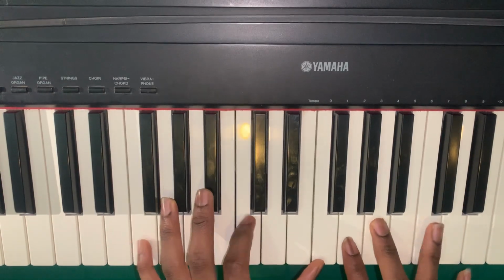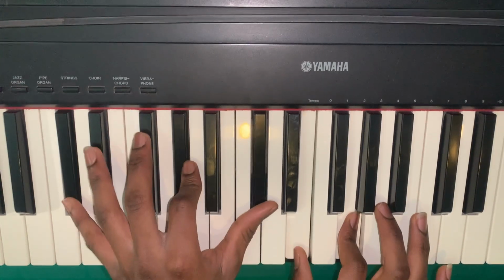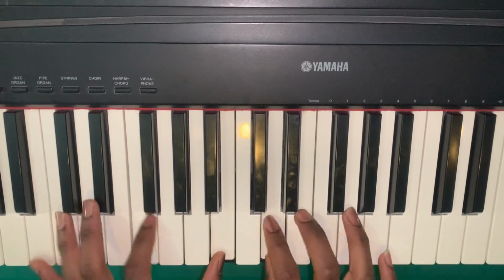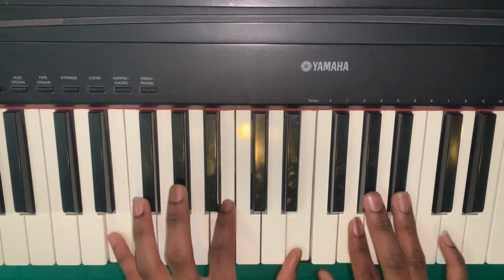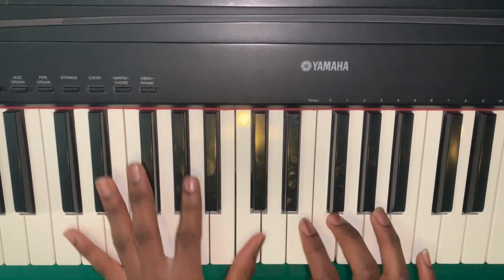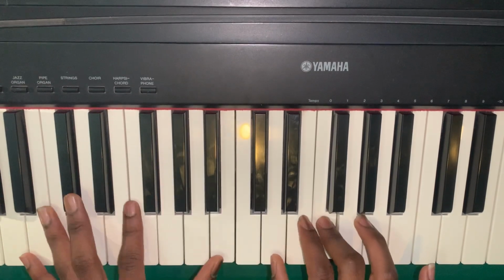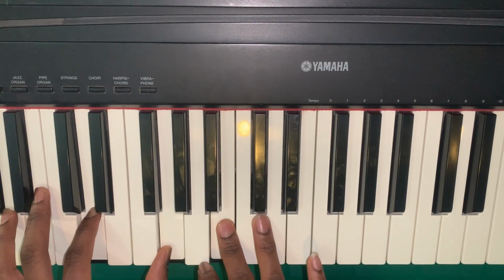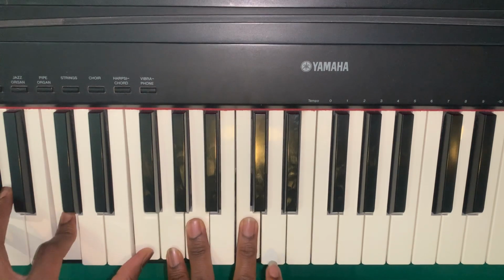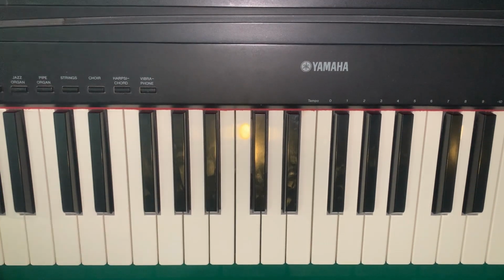When I was going from the 4 to the 2. Right? You are worthy to be praised. Right? So that's practically how I see diminished chords.